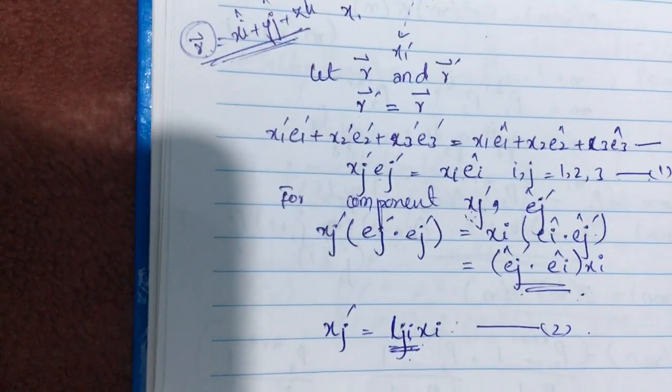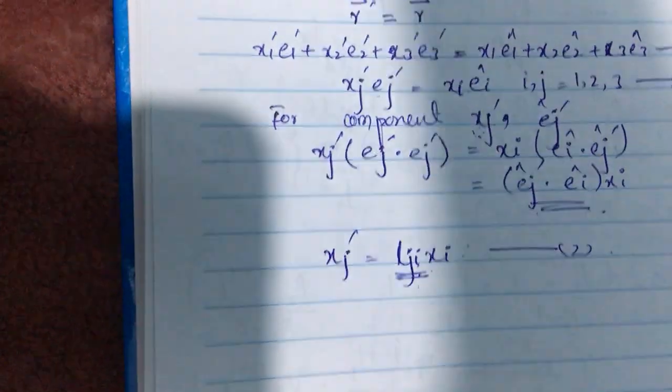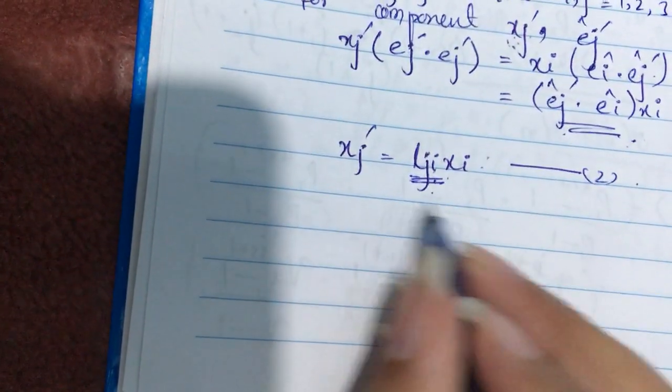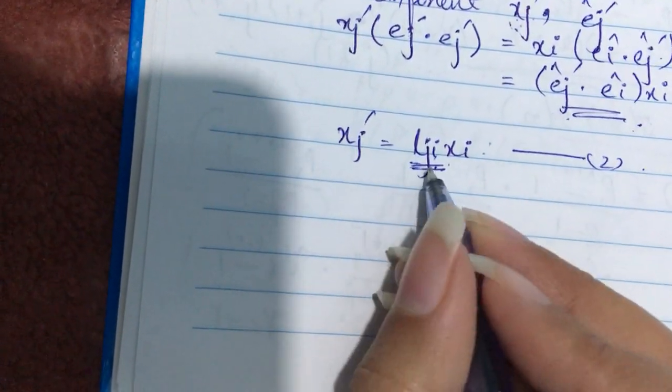Now next we are going to find another expression, which I can write further in equation form.